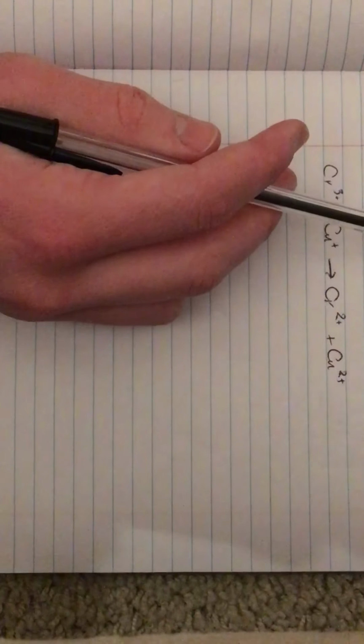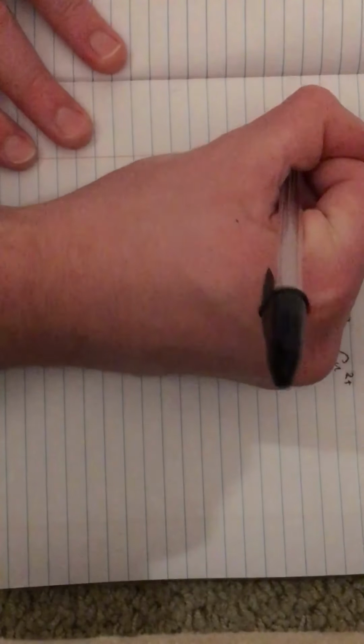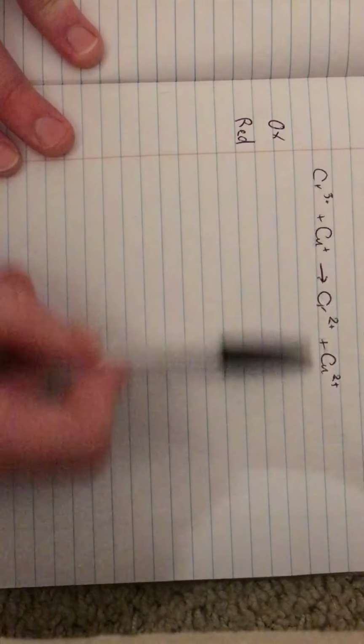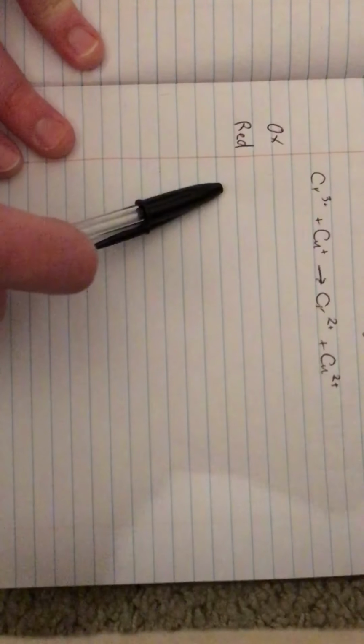Okay, so now that we know what oxidized means and reduced means, we're going to learn how to solve the problem. So the first step is we split the equation into two equations. We split it into the oxidized equation and then the reduced equation. All right, so to help keep it straight, what I do is I write a little ox and then I write a little red. All right, so we're going to split this up here into two equations, the one that was oxidized and then the one that was reduced.